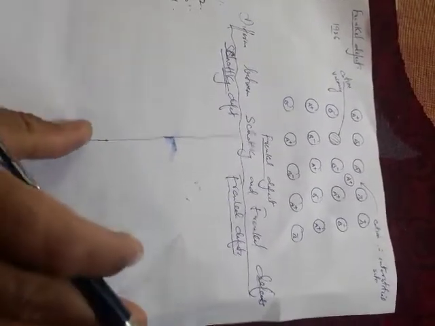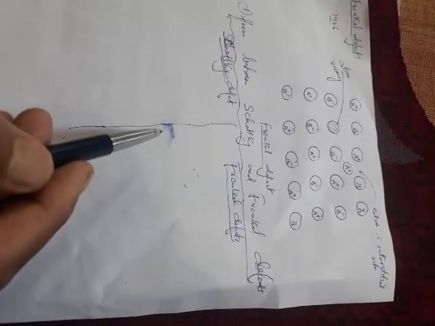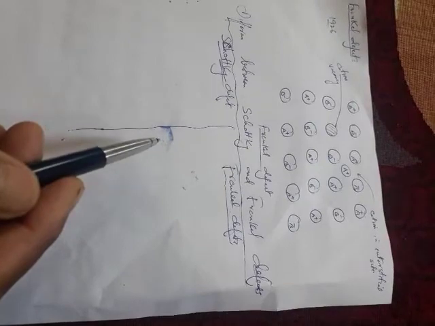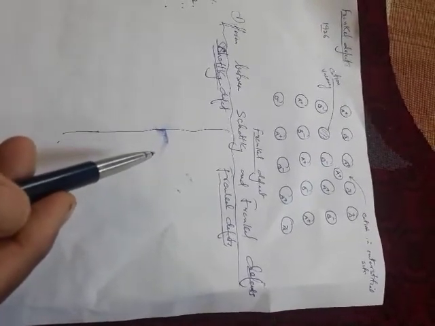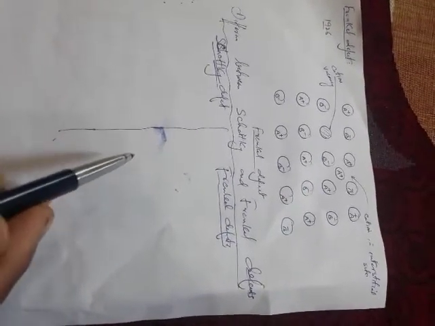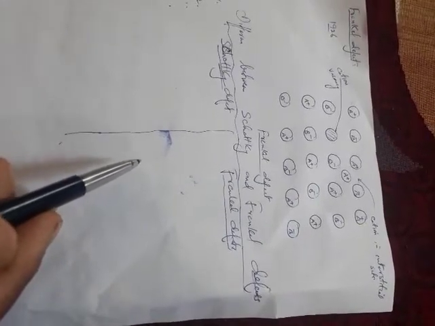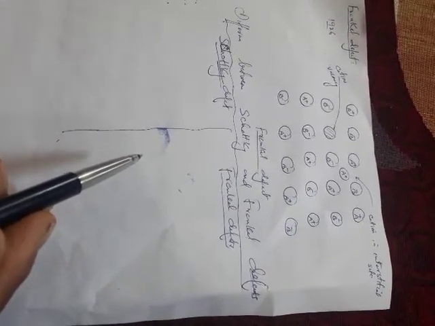Now, as far as this Frenkel defect is concerned, in case of Frenkel defect, entropy also increases, because the hole which is created by shifting of the cation to some interstitial position is filled by a neighboring ion, which creates another hole, and so on.